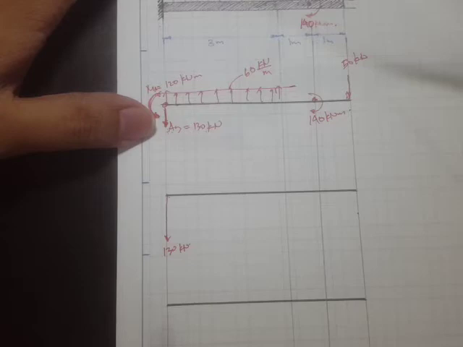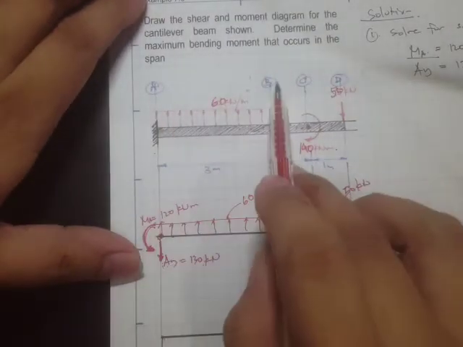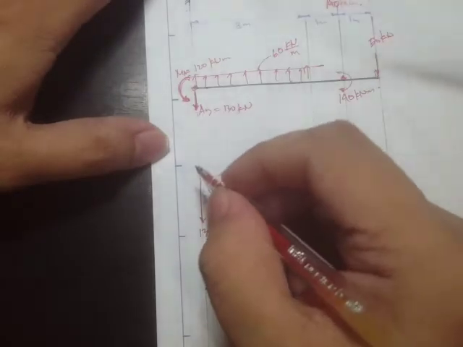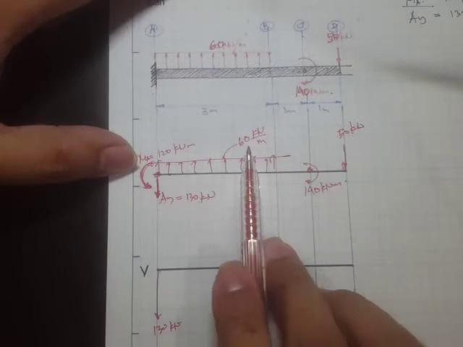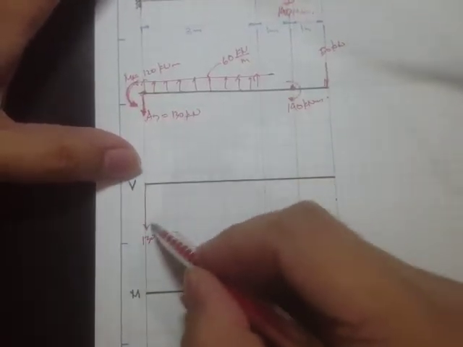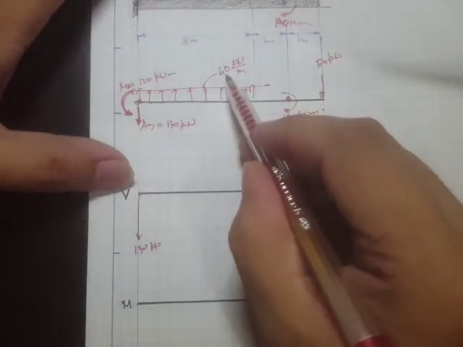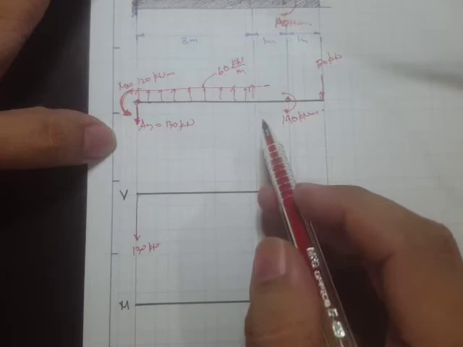Now from point A to point B. By the way, let's label here. This is V and this is M. Now from point A to point B, it says go up 60 kN per meter. So if we have 60 times 3, that's going to be 180.